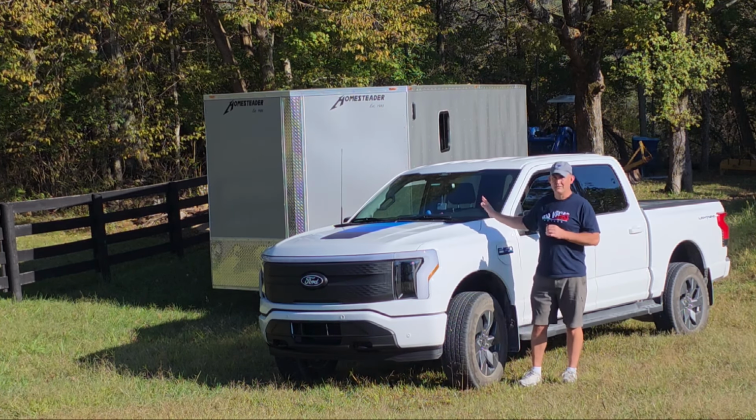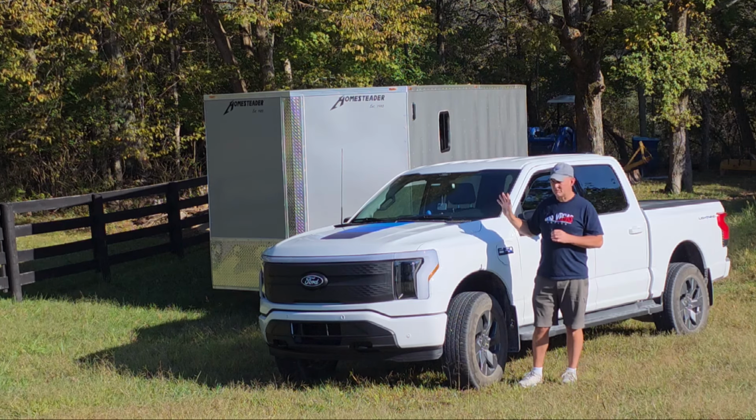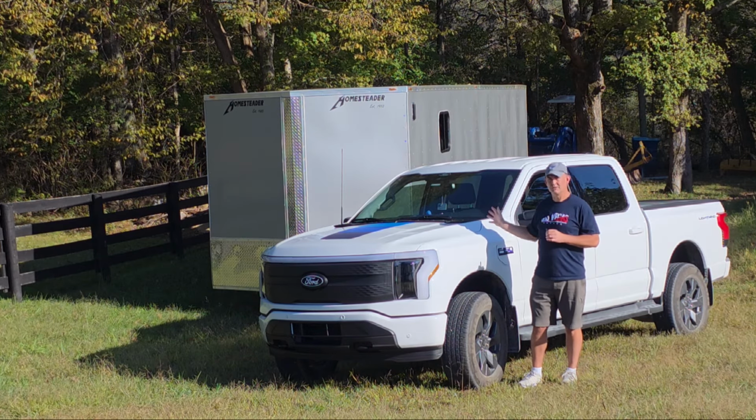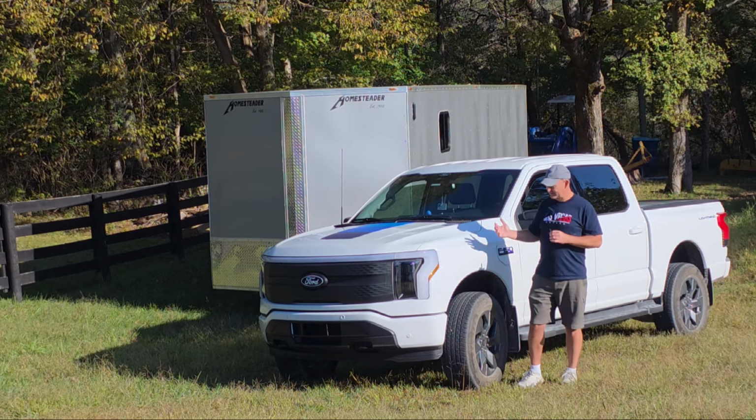How bad is it going to be? Is the cabin going to be nice and toasty on those really cold winter days when the wife and I hop in here to go somewhere? Can we get nice and toasty and warm? How is it going to handle snow?